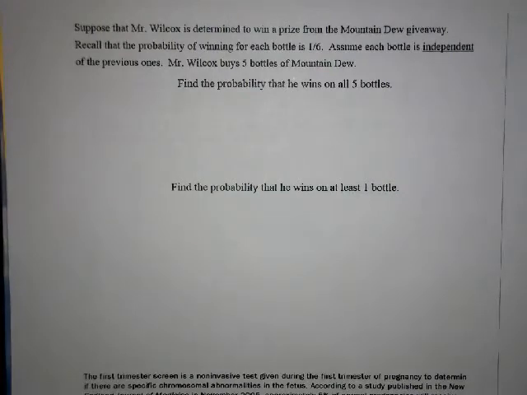All right, so we're going to go back to that Mountain Dew example. Remember, I rolled the dice. It was our talk about simulations and how we can use simulations to replicate situations and see if our simulation gives the same probability. So we're going to go back to that situation about the Mountain Dew giveaway, and we're going to learn how to use one of our rules in a new way.